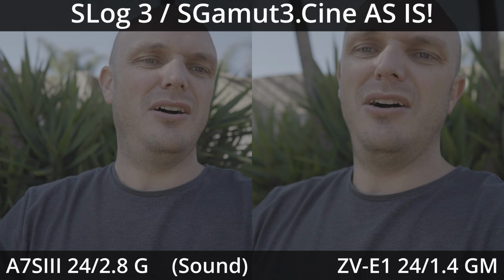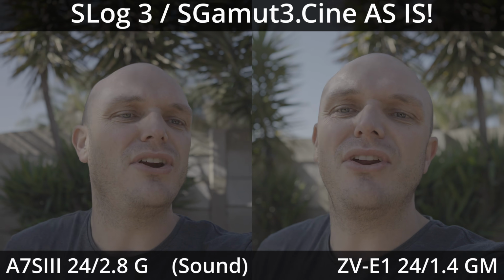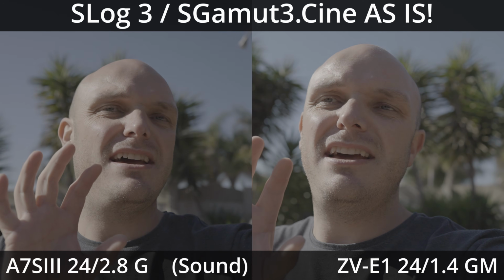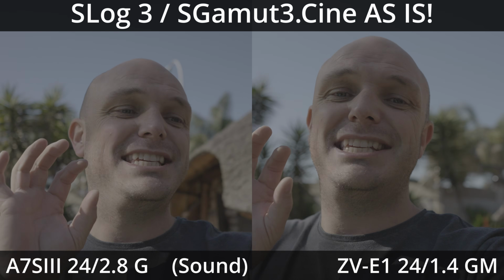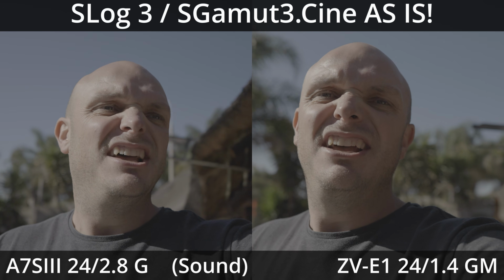Okay, and now we are on S-Log3. This is the S-Gamut3.Cine profile. So this is obviously the one that's got a bit more pleasing colors. It's not scientifically correct, but it looks better on the eye.